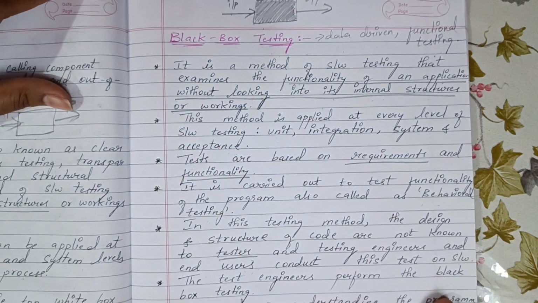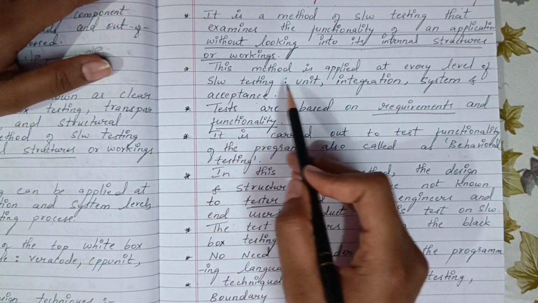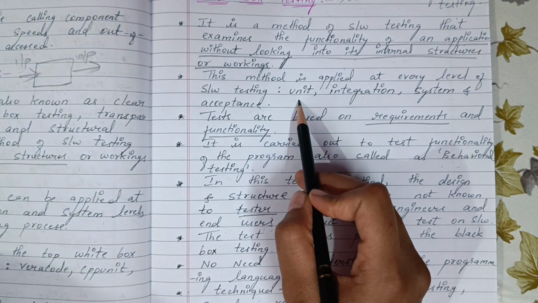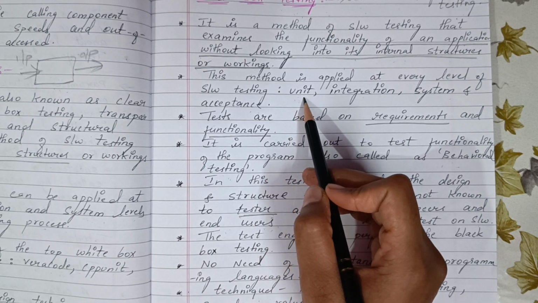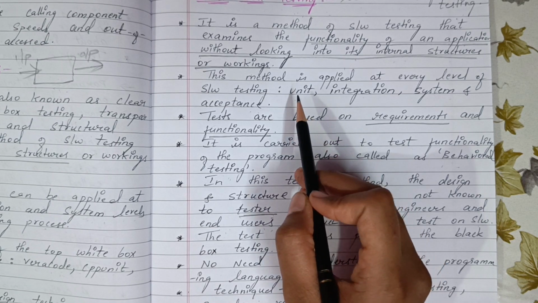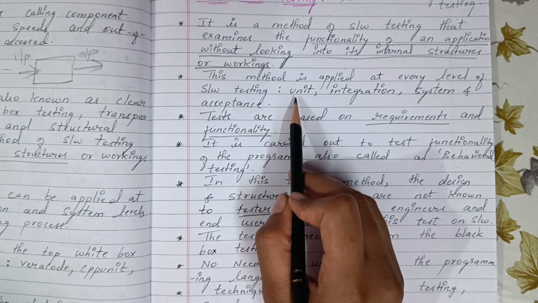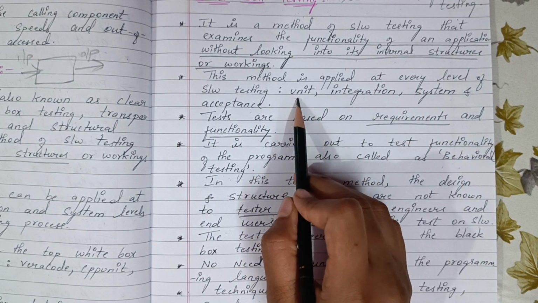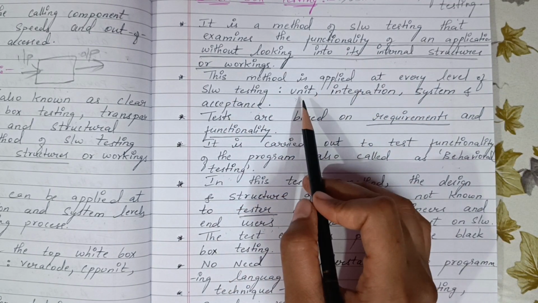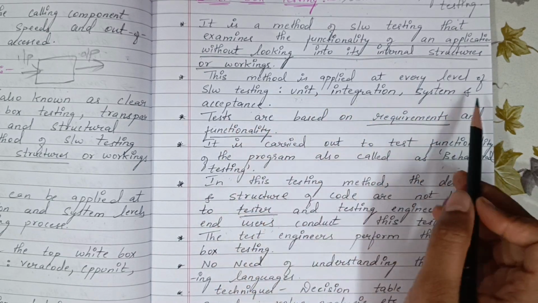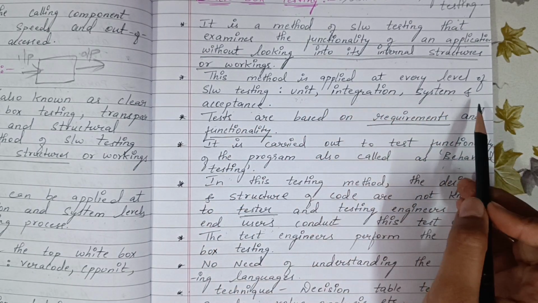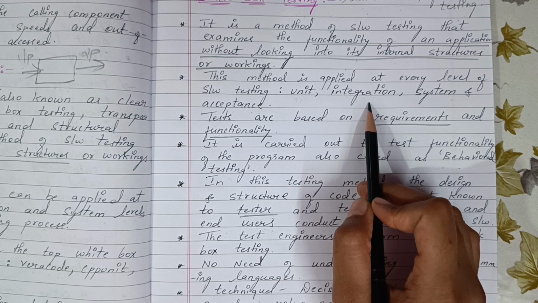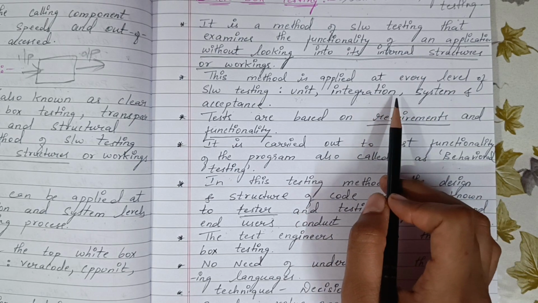Now this method is applied at every level of software testing: unit testing, mostly done in the implementation part, but sometimes at the interface level also, that is when we are testing the smallest modules. So it will be tested there also. And then integration, system and acceptance testing. I have already explained these things in the other videos, you can check them out.